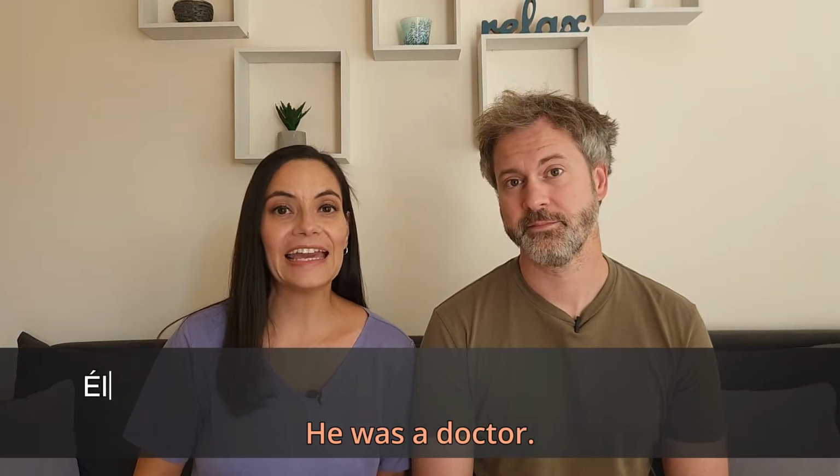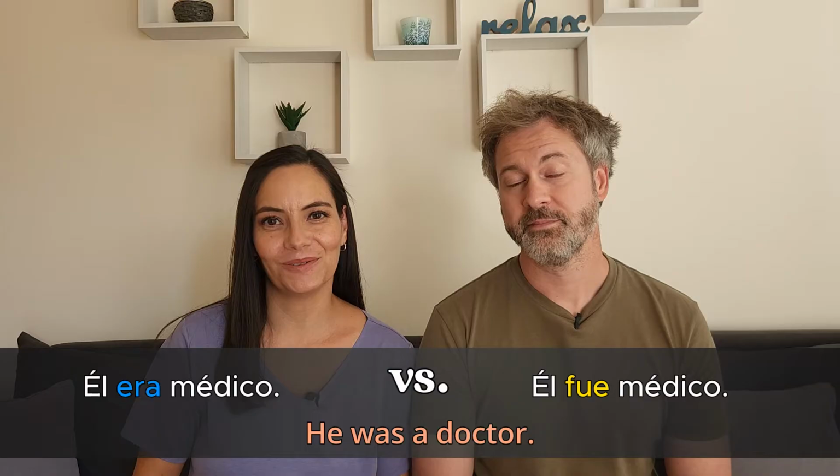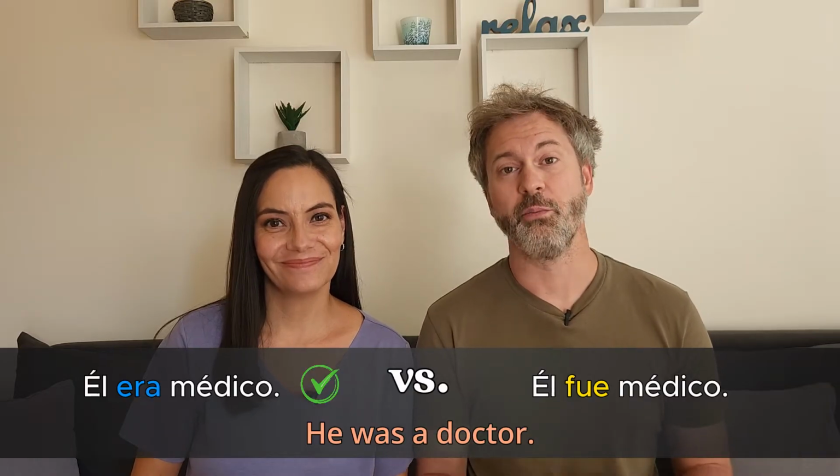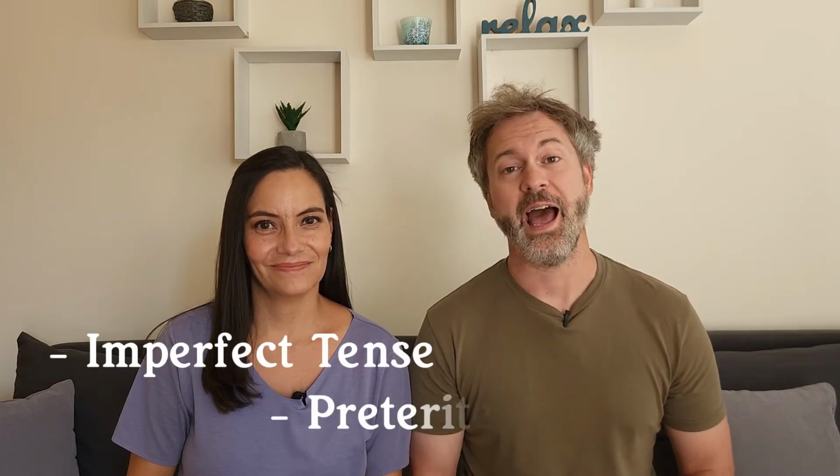What about this example? He was a doctor. Él era médico or él fue médico. Now, these sentences are also both correct, but there's a subtle difference in the meaning. As you can see, using ser in the past tense is difficult for Spanish students because there are two different past tenses, the imperfect tense and the preterite tense.